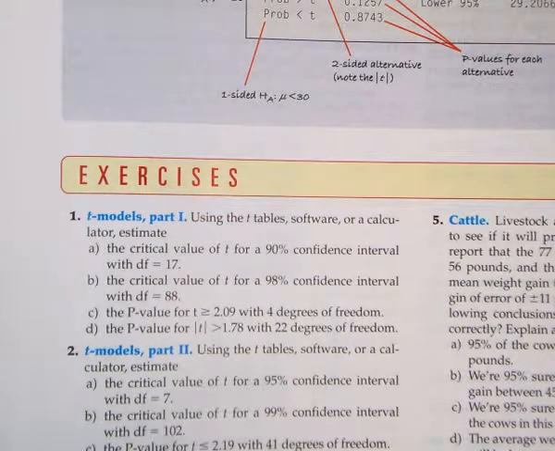All right, so let's look at chapter 23 and problem number 1. So we got to find the critical value for a t for a 90% confidence interval. Degrees of freedom is 17. Then a 98% confidence interval with 88 degrees of freedom.